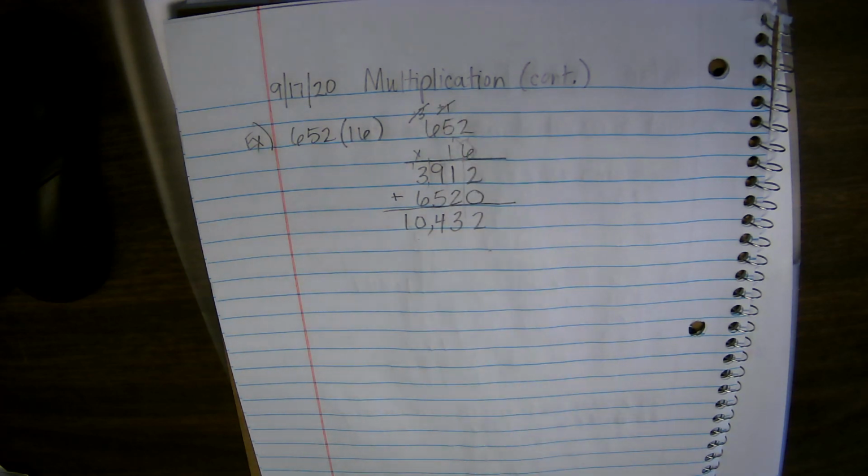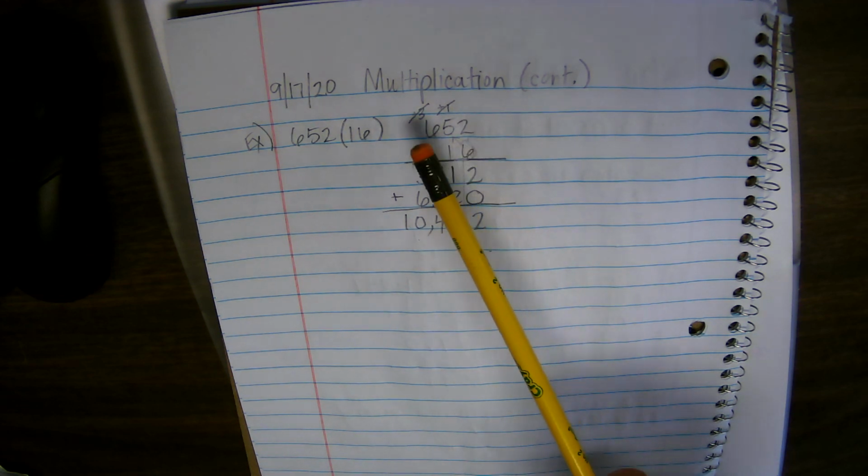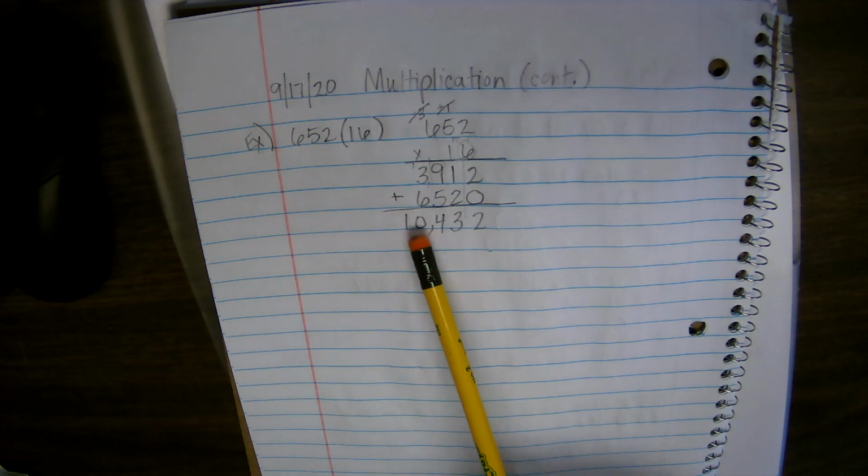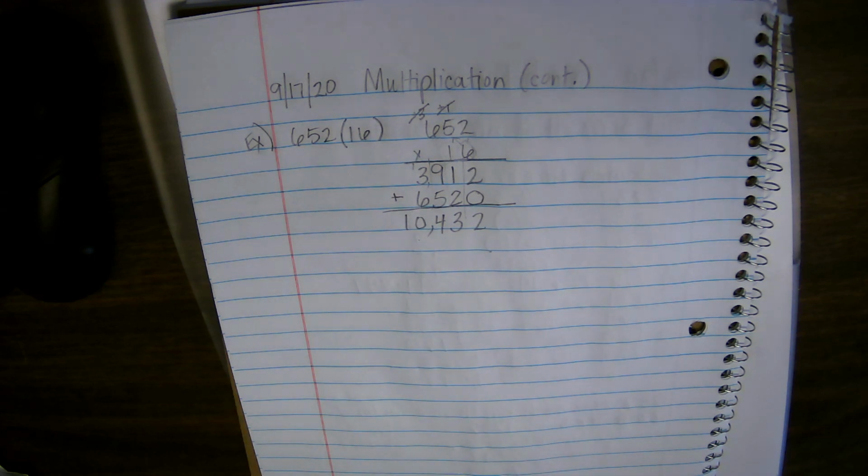Because 600 times 10 would be about 6,000, but that number would move it closer to 20. So 6 times 2 would be 12,000. So we know somewhere between 6 and 12,000. So 10,432 seems pretty reasonable, guys.